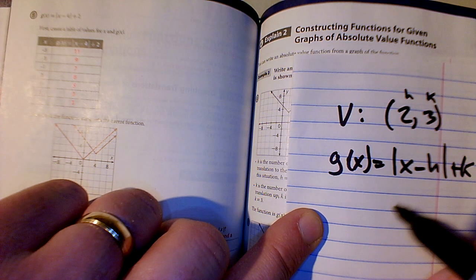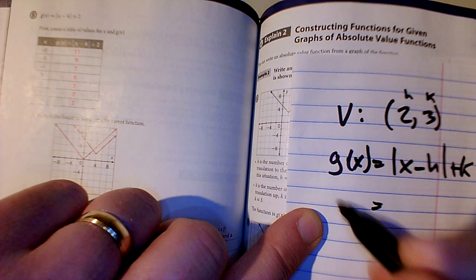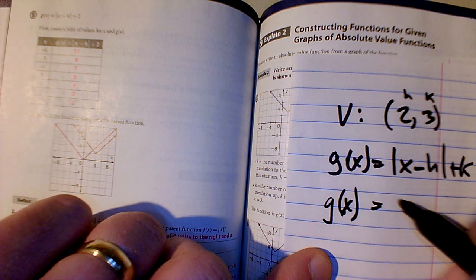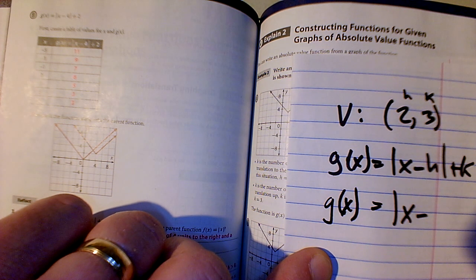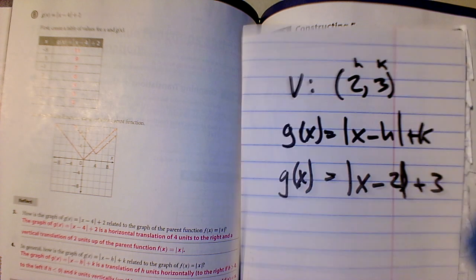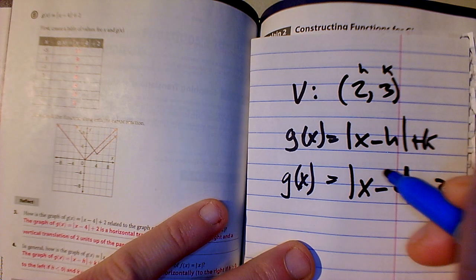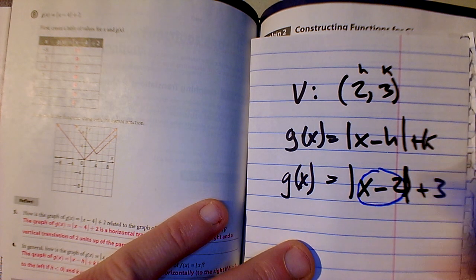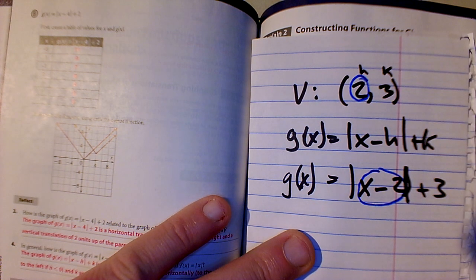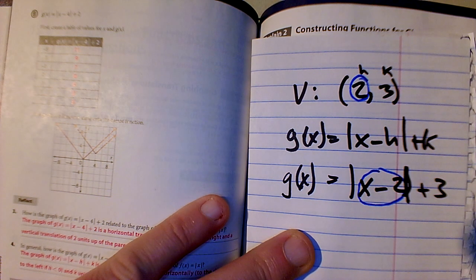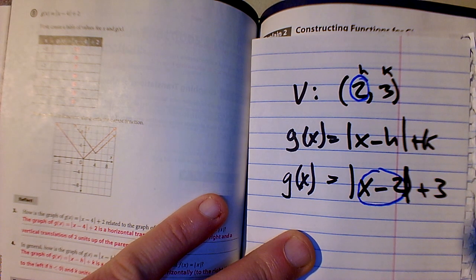So I'm going to have g of x is equal to absolute value of x minus whatever the h is, in this case 2, absolute value, plus 3. And that's it. And remember what I was saying earlier. This h will always make what's inside the absolute value equal to 0.